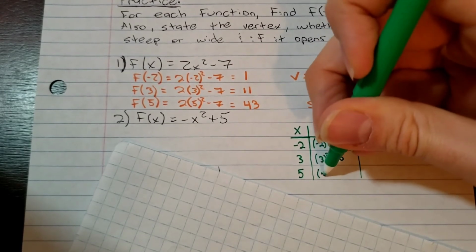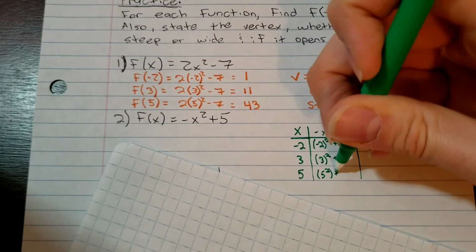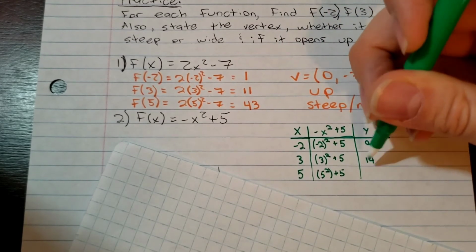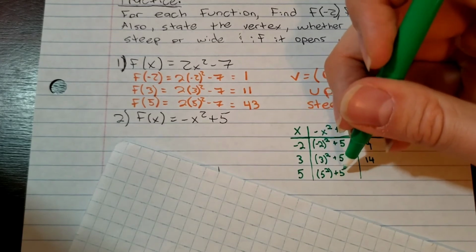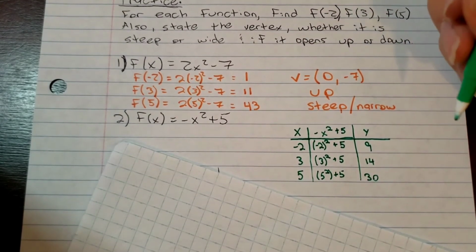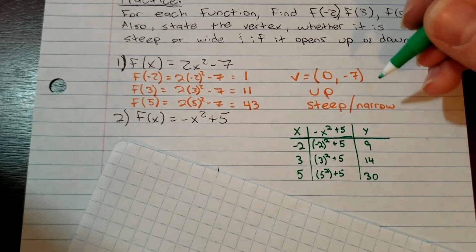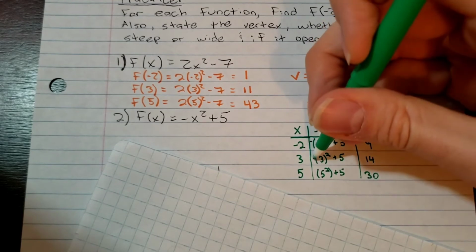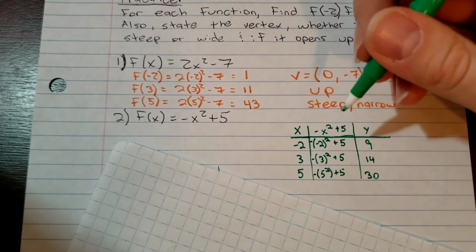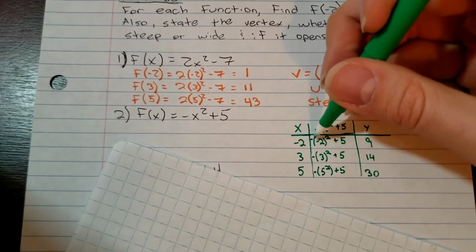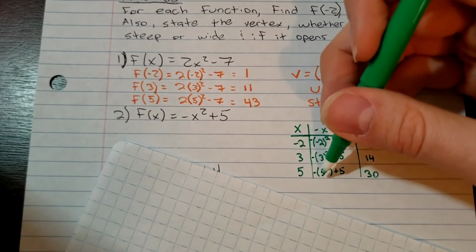This is going to be 5 squared plus 5. 3 squared is 9 plus 5 is 14. 5 squared is 25 plus 5 is 30. Oh, but I forgot. We've got negative x squared. So this negative is going to be on the outside of my parentheses.